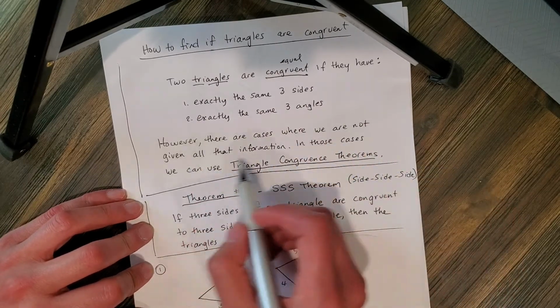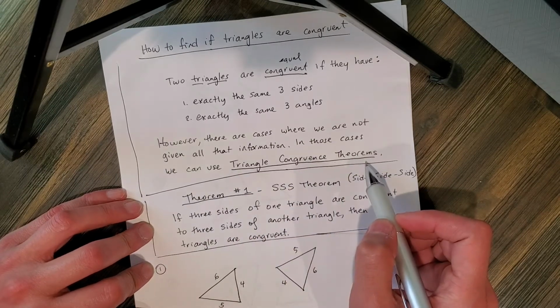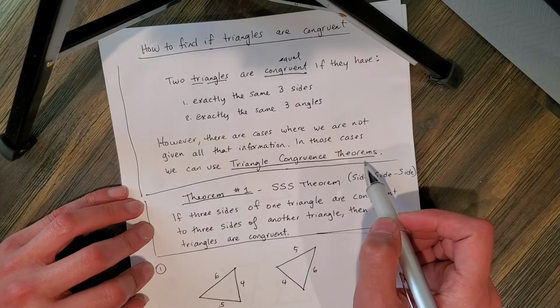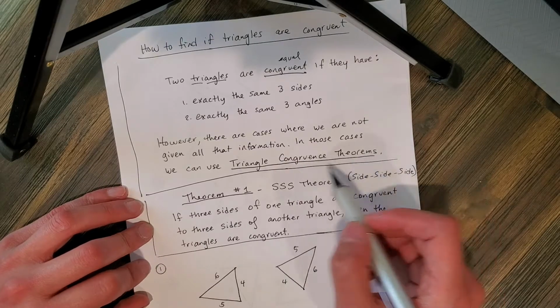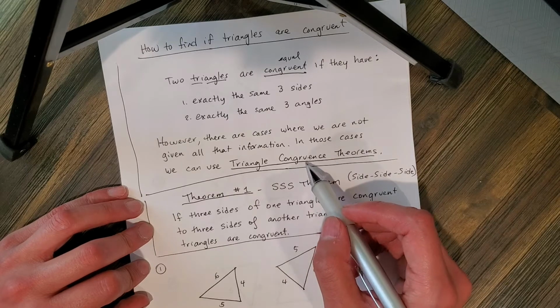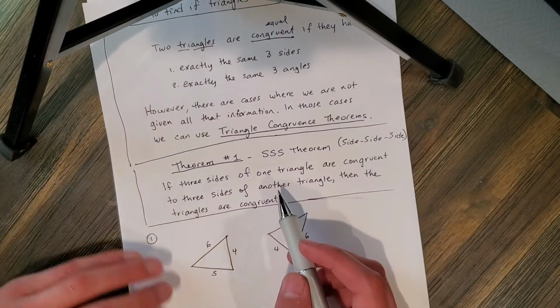It says here, in those cases, we can use triangle congruence theorems. A theorem is like a theory that has been proven, a way to verify that these two triangles are congruent without having to show the exact three sides and the exact three angles. So let's look at the first theorem.